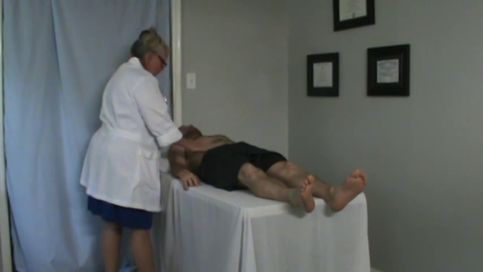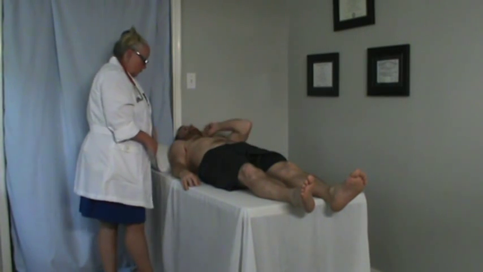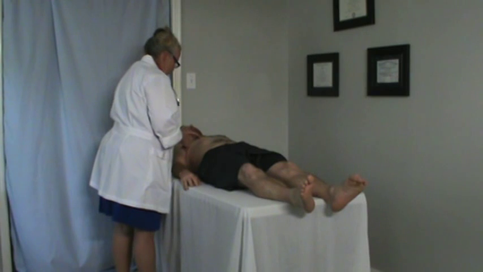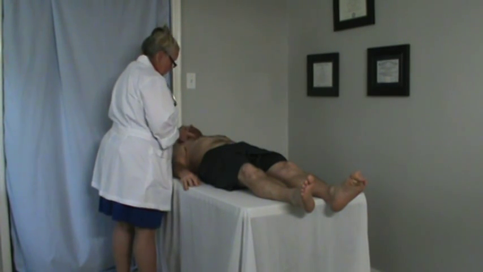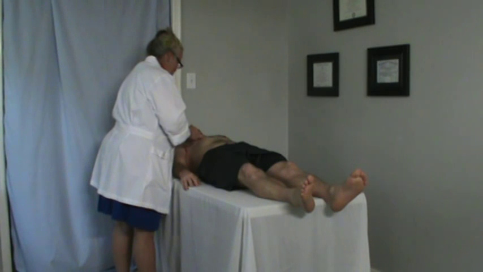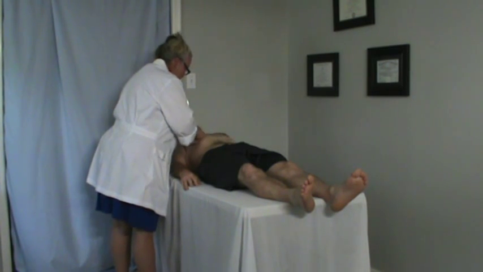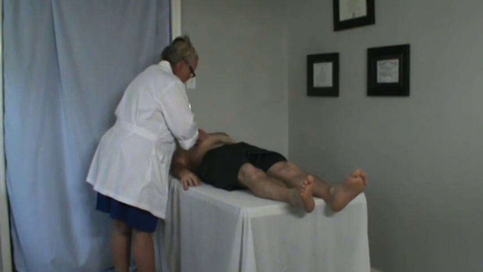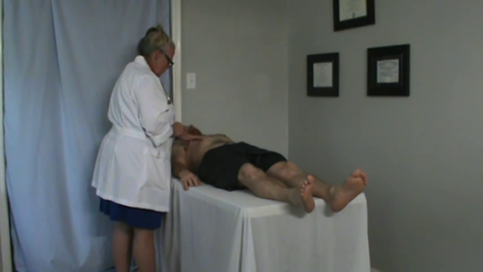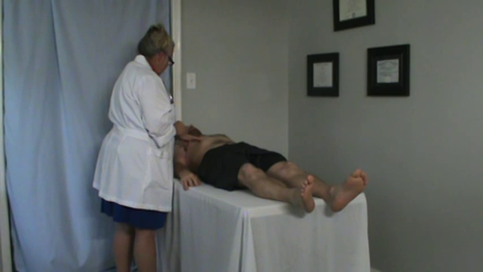Okay, next we're going to measure the liver border, and you're going to percuss from the right mid-clavicular line. Chris, take a deep breath in, noting the sound change from resonant to dullness, and marking that spot. Breathe. Take a couple of deep breaths.